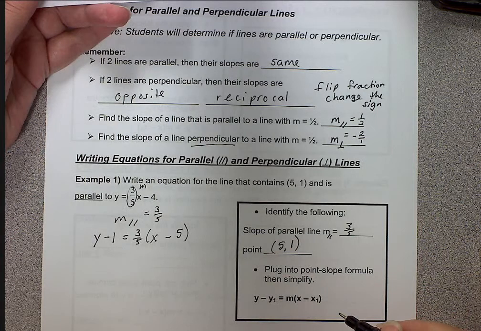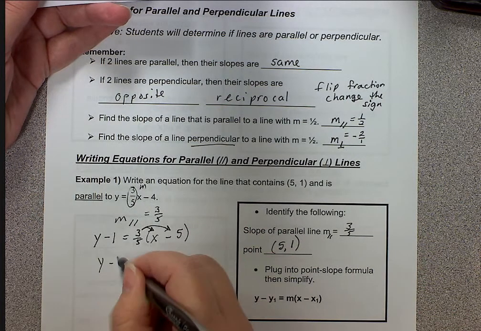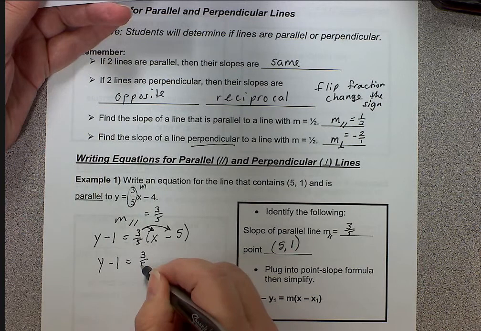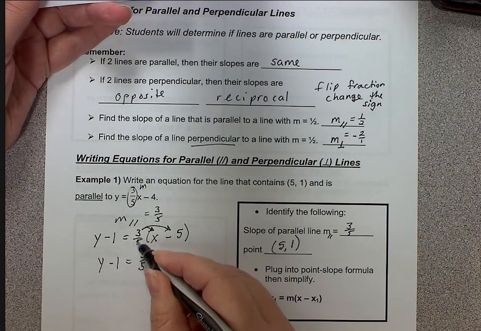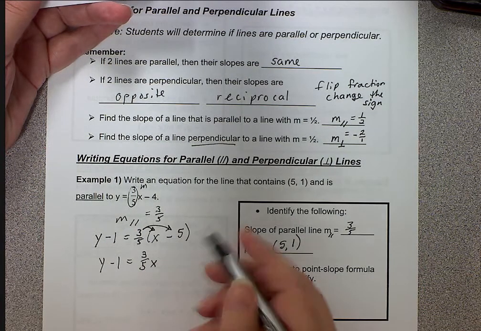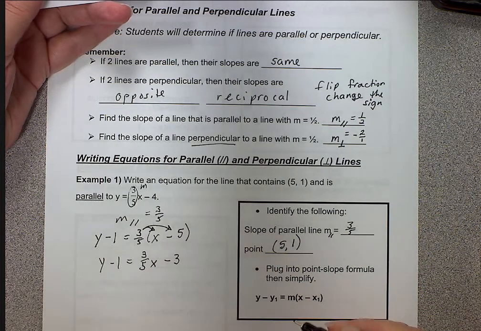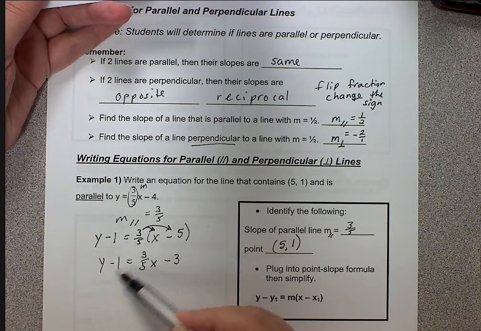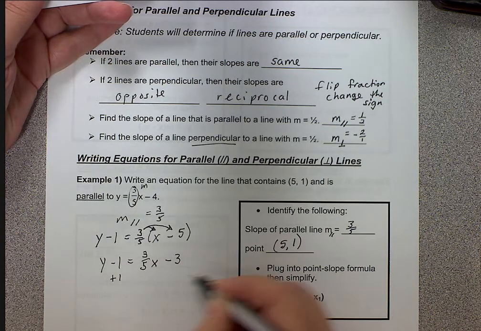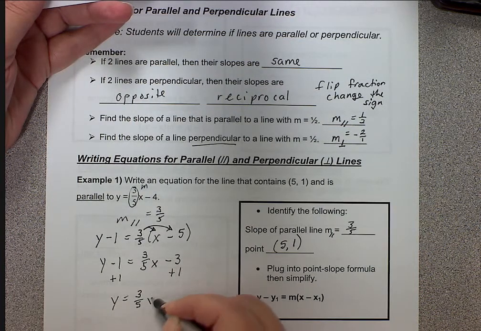Now I want it in slope-intercept form, so I distribute. So I have y minus 1 is equal to 3/5 x. Then 3/5, go in your calculator, go 3 divided by 5 times -5. So I get -3. Then I have to get rid of this. How do I get rid of the -1? I add 1. So I have y is equal to 3/5 x minus 2.